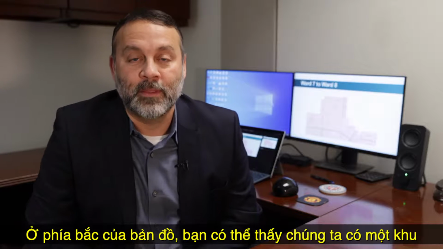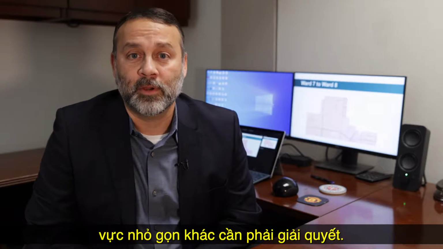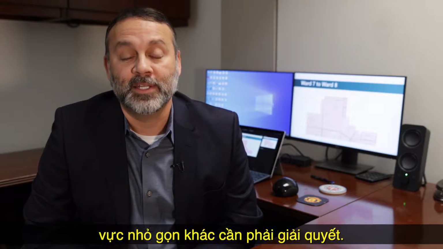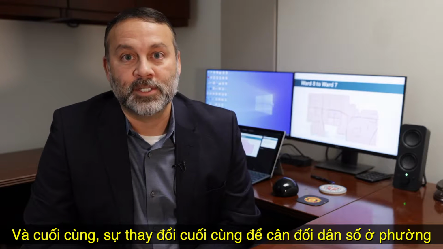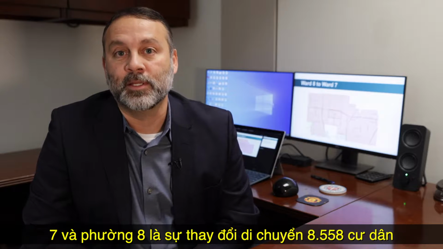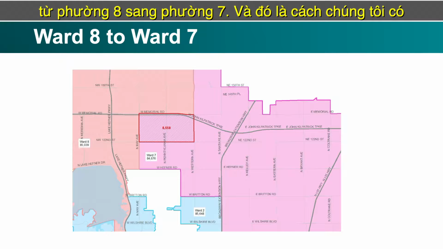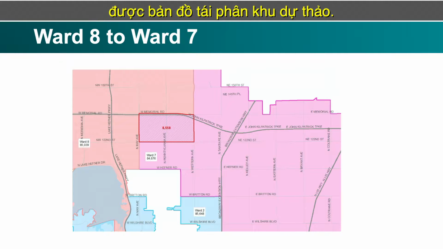As we move north on the map, you can see we had one other area of compactness that we needed to deal with. This change moved 4,555 residents from Ward 7 into Ward 8. And then lastly, the final change to balance out the populations in Ward 7 and Ward 8 was this change, which moved 8,558 residents from Ward 8 into Ward 7. And that's how we arrived at our draft redistricted map.